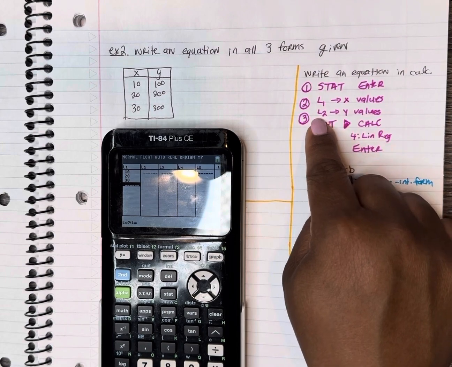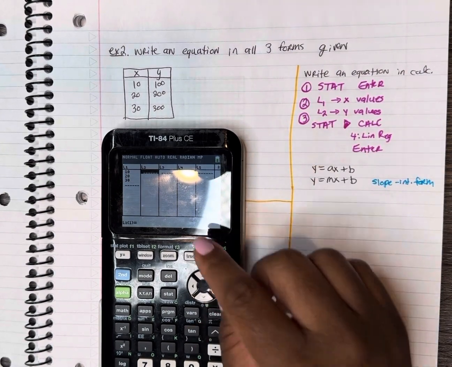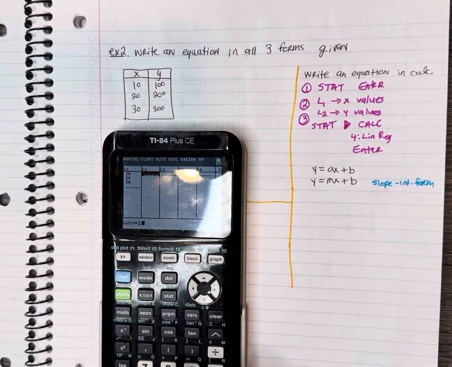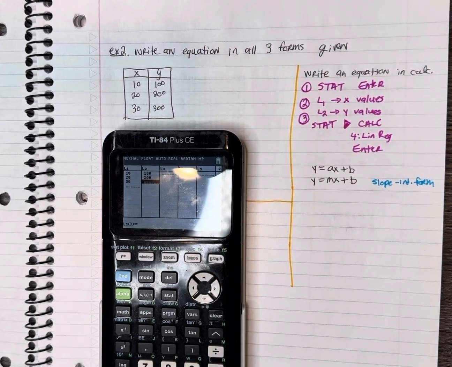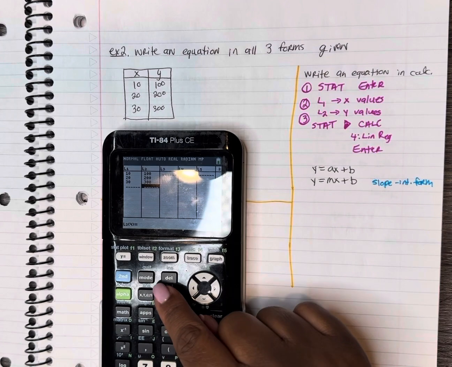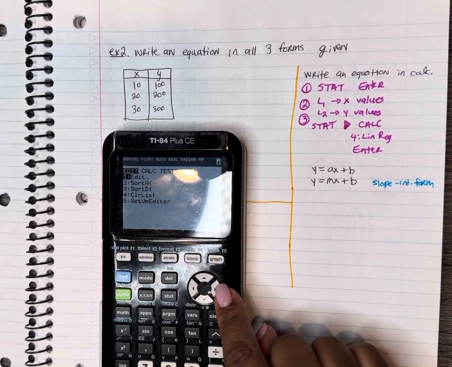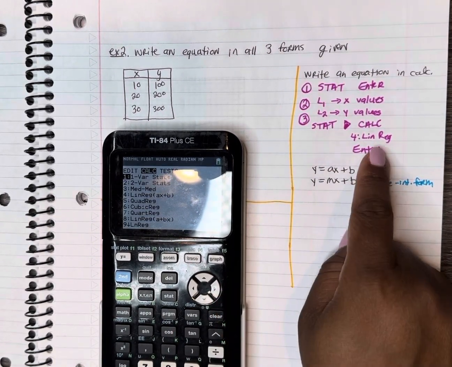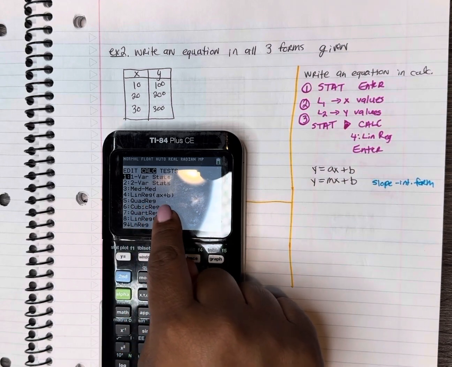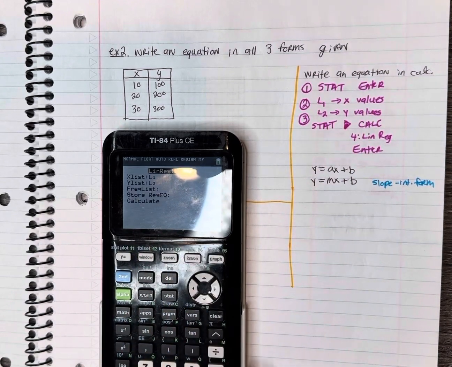The Y values go into our L2. So we go over to L2 and type in these Y values, 100, 200, 300. From here, we press stat again, use our right arrow to go to calculate, and we want to calculate for a linear equation. So 4, press enter until it gives us what our A and our B is.